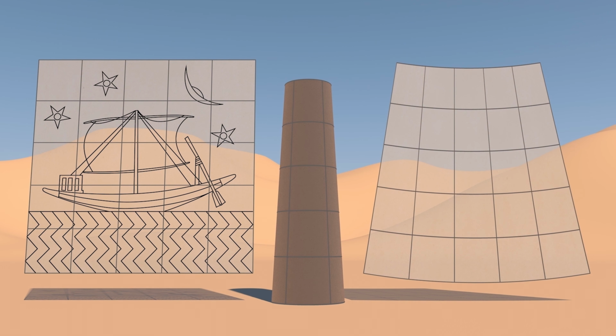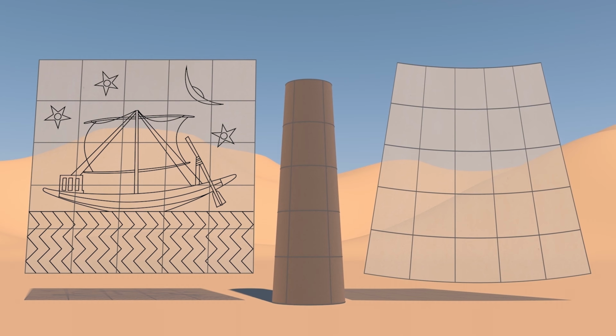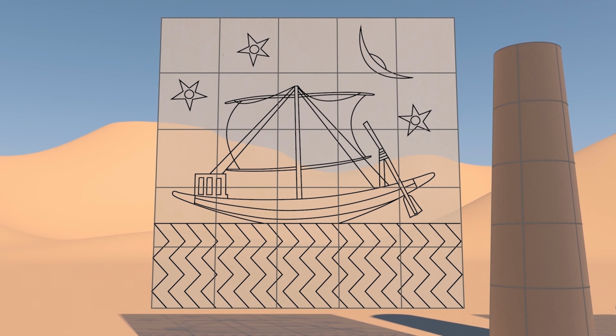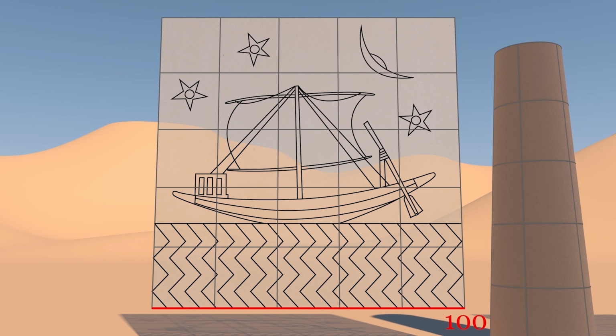And to do this transformation exactly, we'll need to be able to talk about our grids and the points on our grids mathematically. Describing points is easy on our square grid, which we'll say is 100 units wide and 100 units tall. On this grid, each point can be described by an x value and y value. Horizontal position defines a point's x value, and vertical position defines a point's y value.